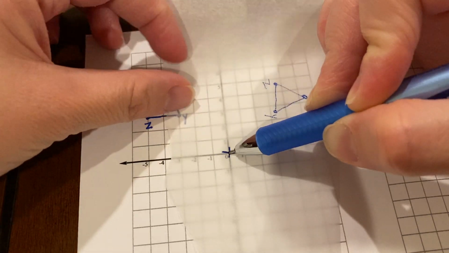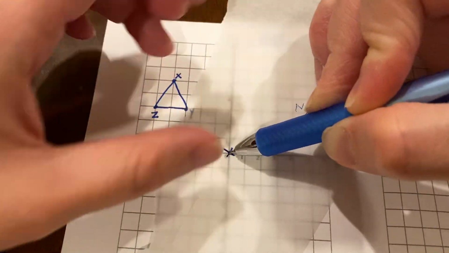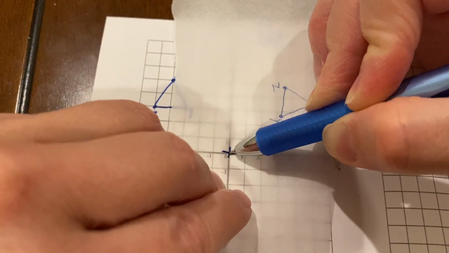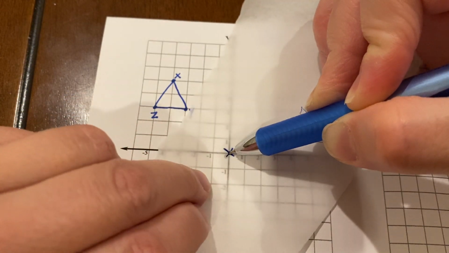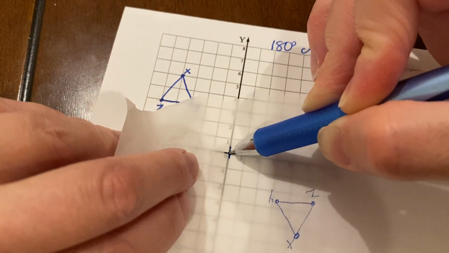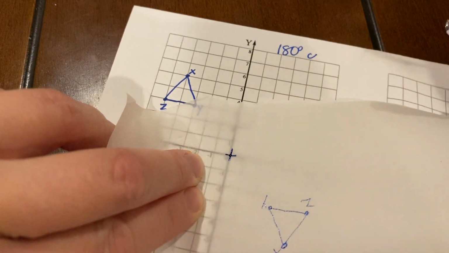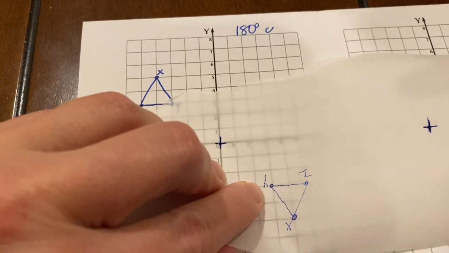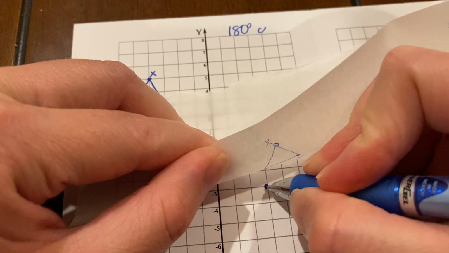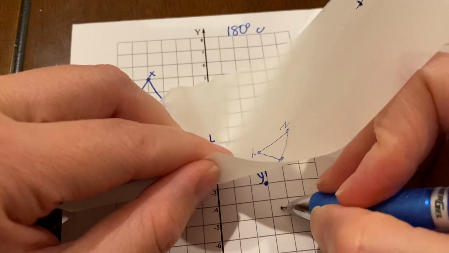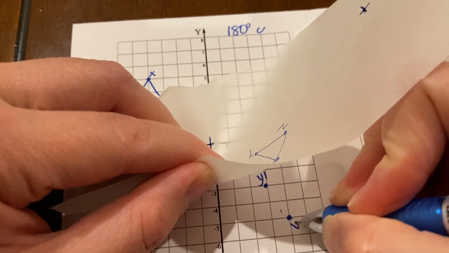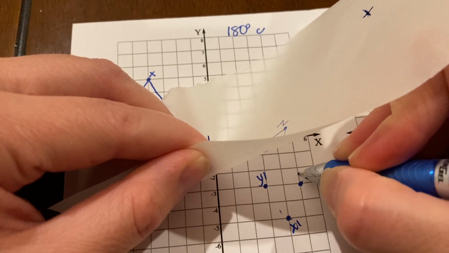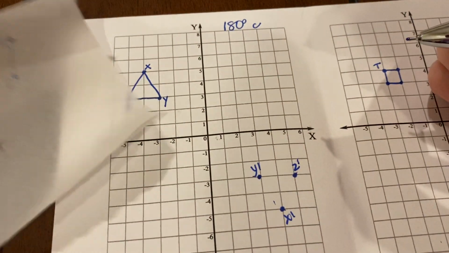But I need 180, so I have to do it again. Okay, so when I have it lined up again, that was 180. And I can lift up my paper and label it.